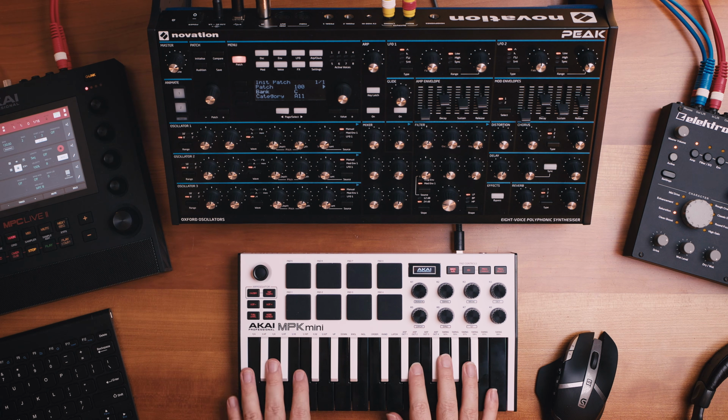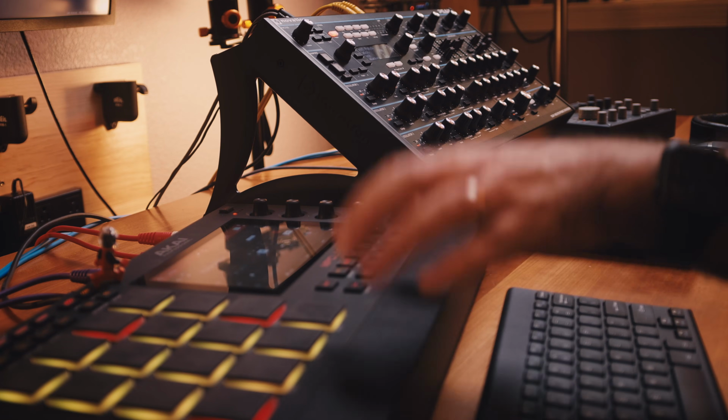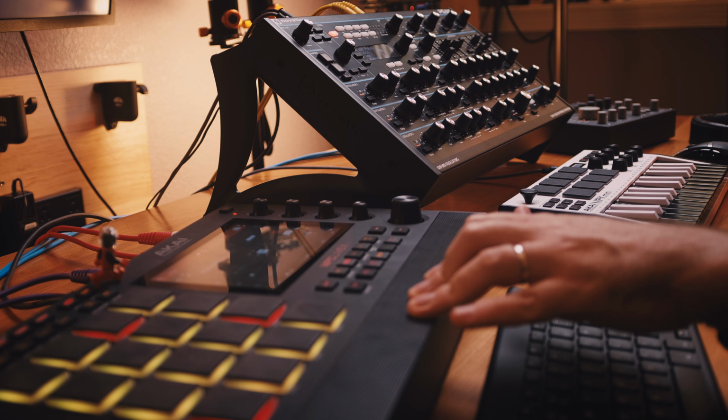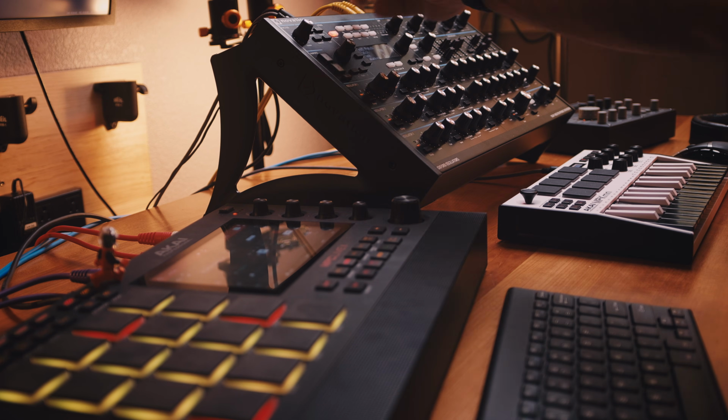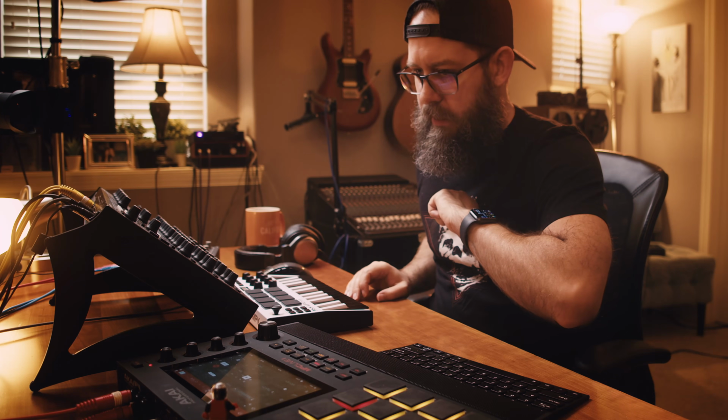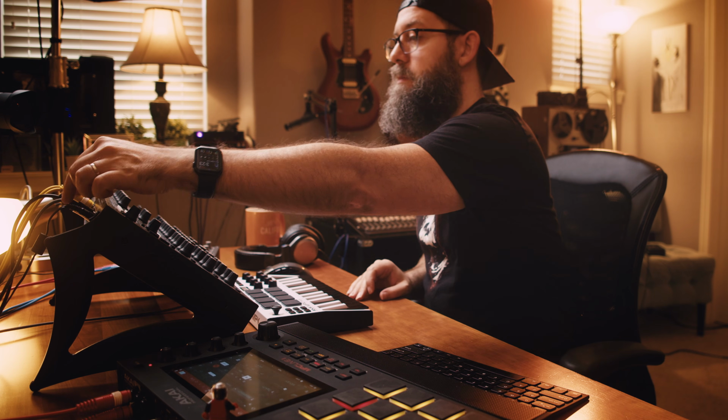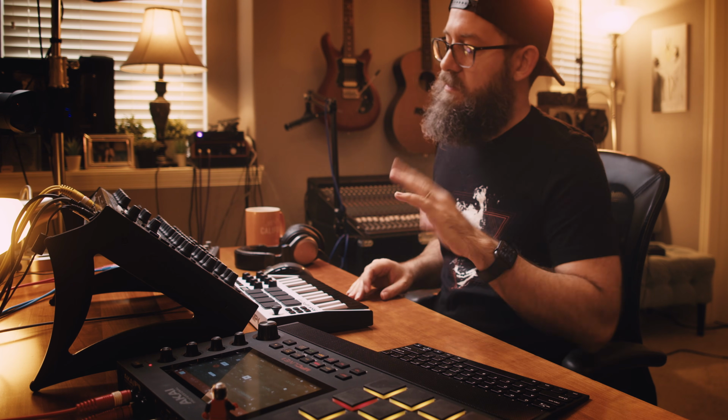I do have this Akai MPK Mini hooked up to my MPC Live 2 off to the side, which is then sending MIDI to the Novation Peak. It is using a 5-pin DIN cable this time around because I have the USB cable hooked into the computer. So I was doing the Novation Components update and stuff like that.